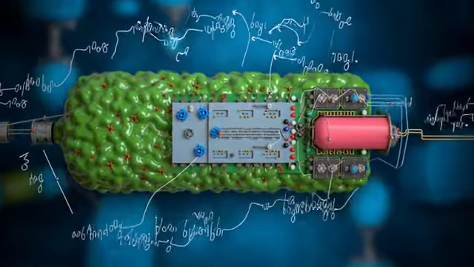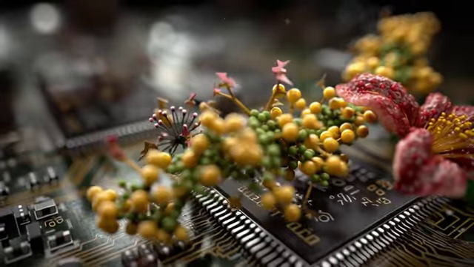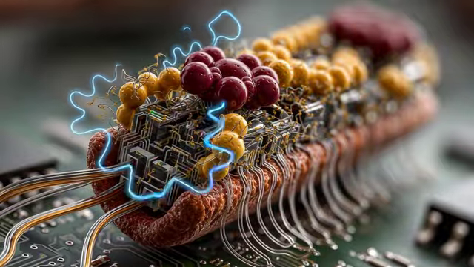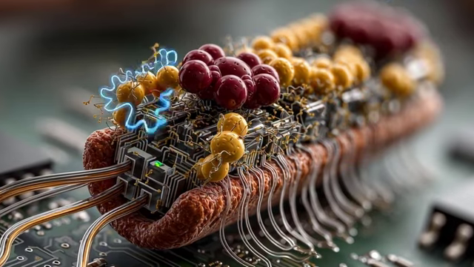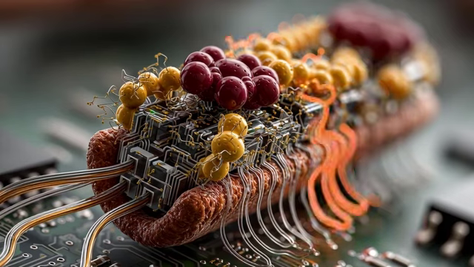Unlike electronic circuits, protein-based logic circuits are flexible and can be reprogrammed by changing the protein sequences. However, they are also slower and more complex to control because they involve biological processes, not fast electrical signals.